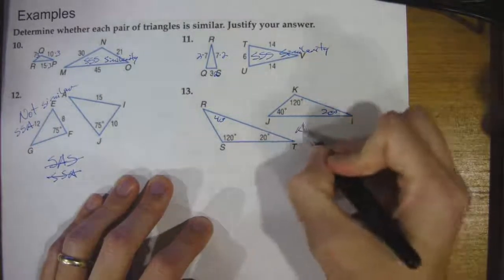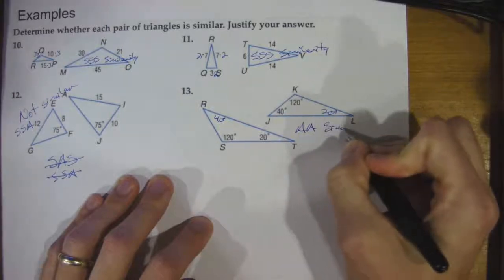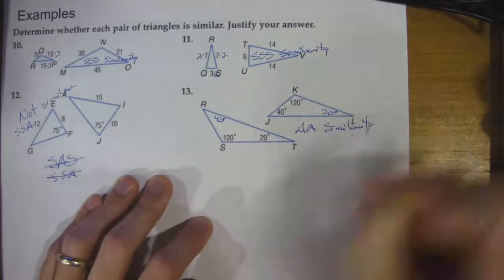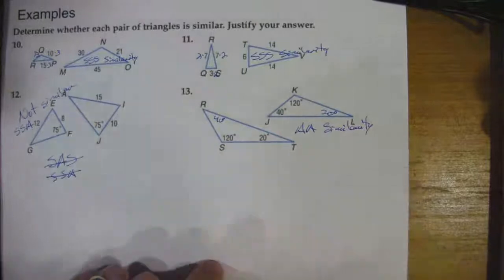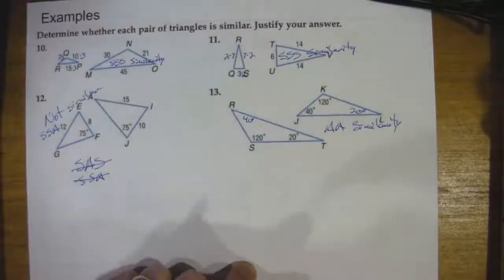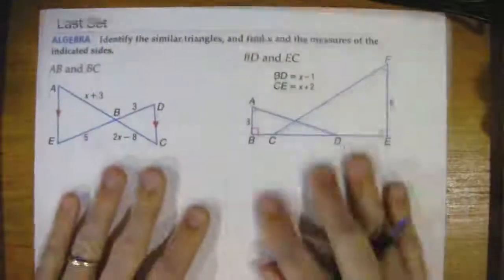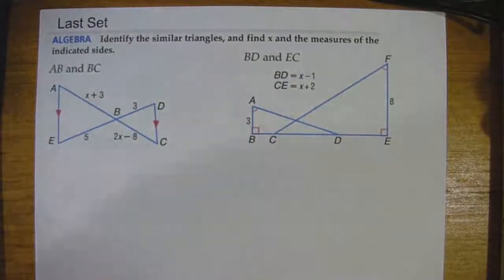So we could do this by our angle similarity. And it would work just fine. So cool. Definitely a similar triangle. Definitely similar triangles. Definitely similar triangles. Definitely not similar. Excellent. One more set, and then we'll be done.